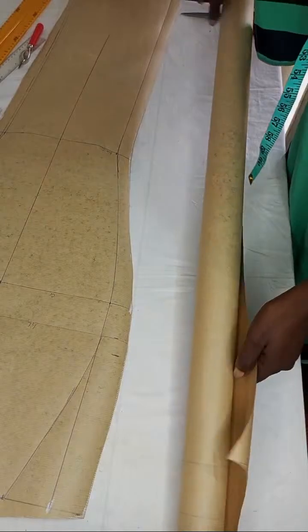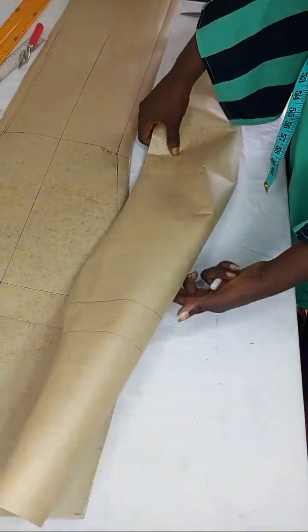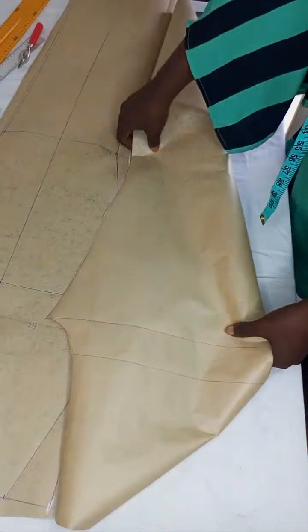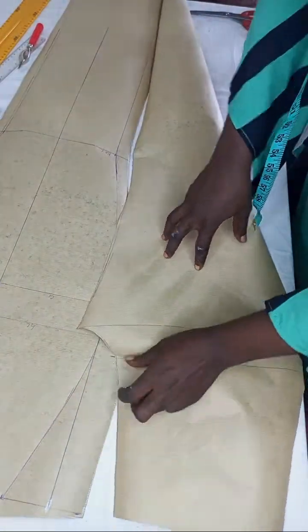So these are the front and back parts. So now go ahead and cut it on fabric.